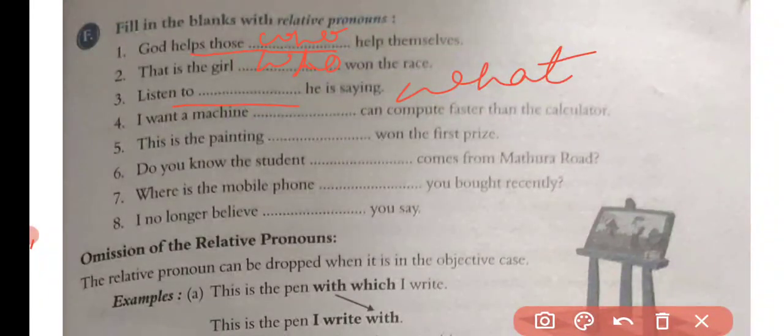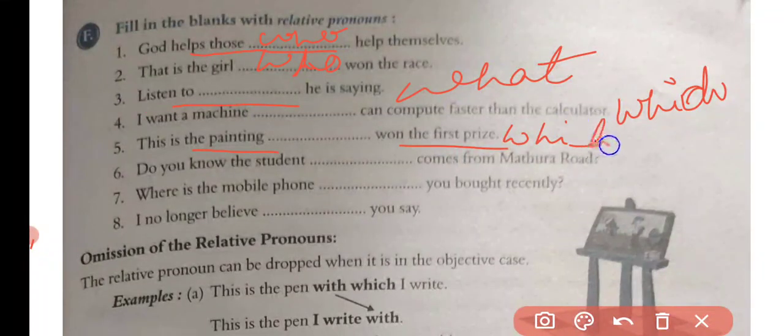So what is that? I want a machine dash can compute faster than a calculator. So, I want a machine. We can use which and that here. So which can or that can. Okay, so both are right options here. This is the painting dash won the first prize. Now for the painting we will do once again what? Which or that. We cannot use who here. Okay, so it is what? Which and that, which or that we can use here.